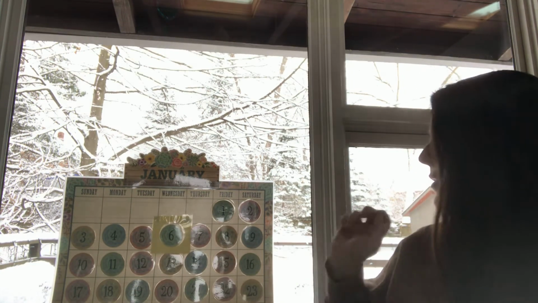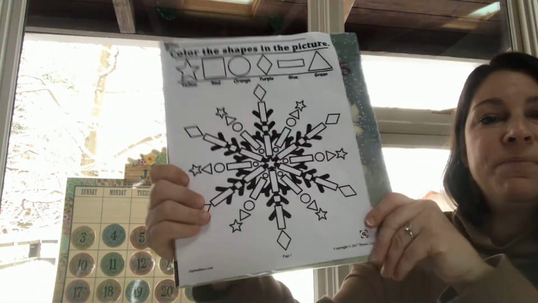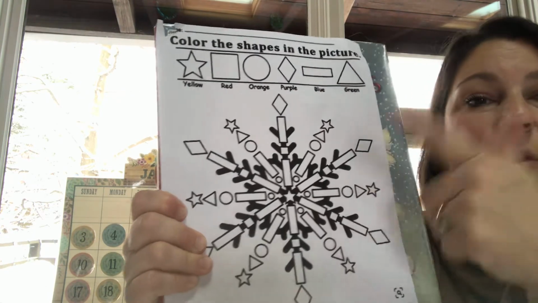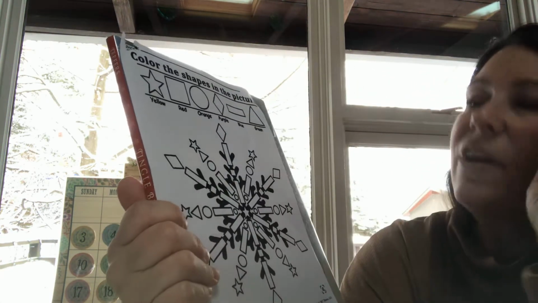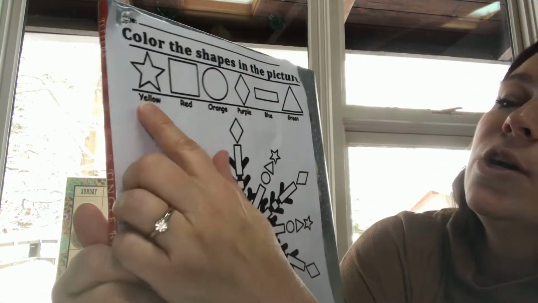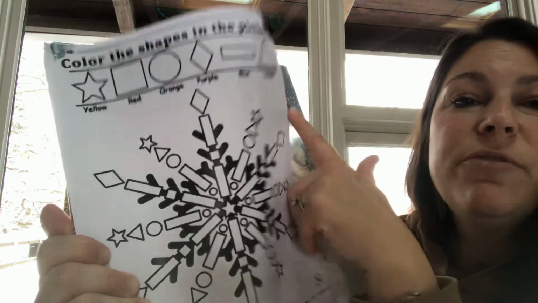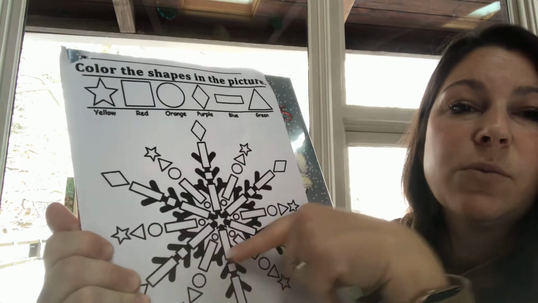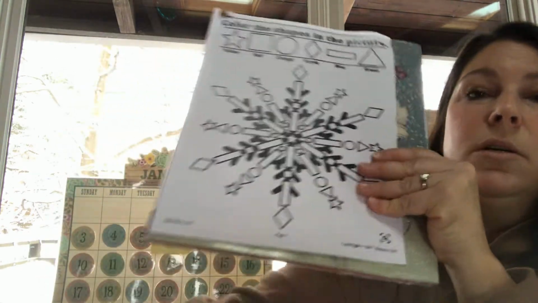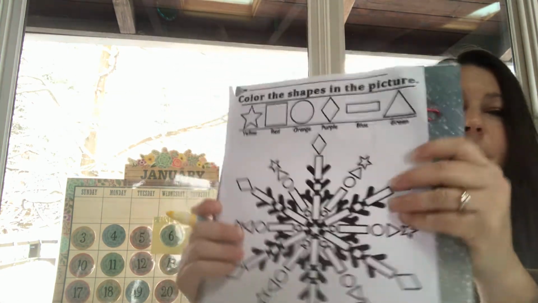I'm so impressed. Okay, the next thing we're gonna work on is a shape worksheet that I've attached to the bottom of this video, okay? So if you wanna print this out, you can follow along with it. Let's start by figuring out what each shape is telling us. So each shape, it says color the shapes in the picture. So each shape has a color that matches, and then once we figure out our key on the top, you can come down and you can color this beautiful snowflake in, because our theme this week is winter, okay? So you can match this beautiful snowflake to the shapes, and it's gonna make just an amazing picture at the end.